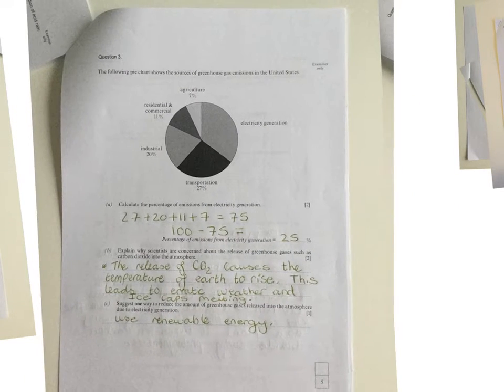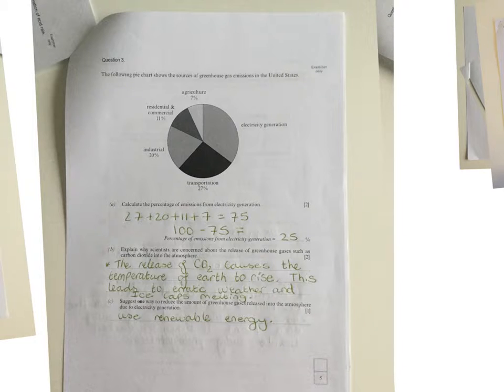Question number 3, another pie chart question now, looking at the United States and how many greenhouse gases are emitted. Calculate the percentage of emissions from electricity generation, so the one that is without. So I added them all up and then did 100, which is what percentage would be out of. Take away 75, so 25% comes from electrical emissions.